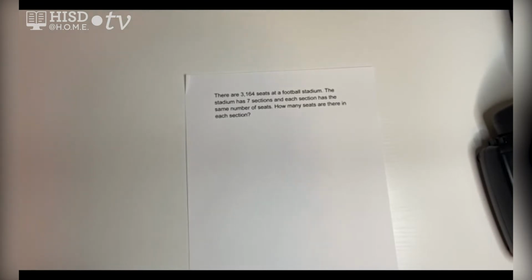Okay, 4th grade, so we know, based off reading the problem the first time, that the question has to deal with some seats in a football stadium. And we see a couple of words thrown in there, like the word section and the word each. But now let's read it one more time to really focus in on the information.